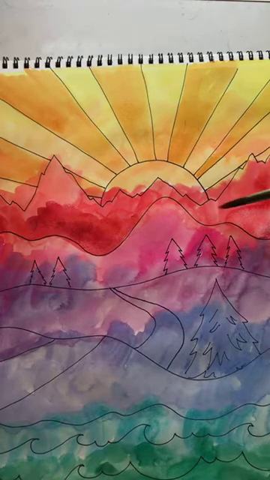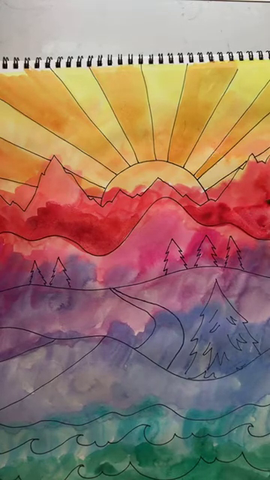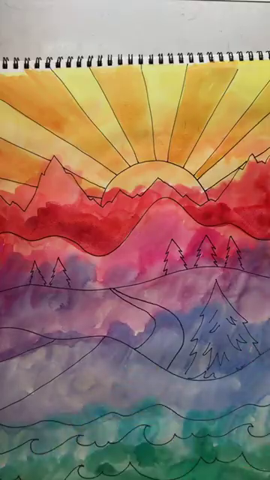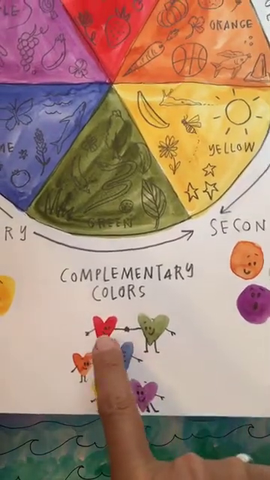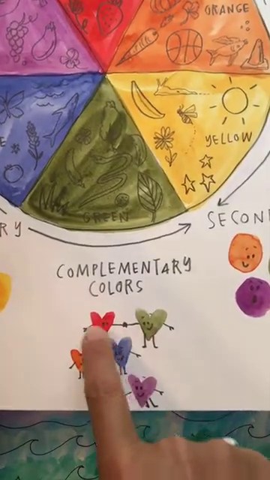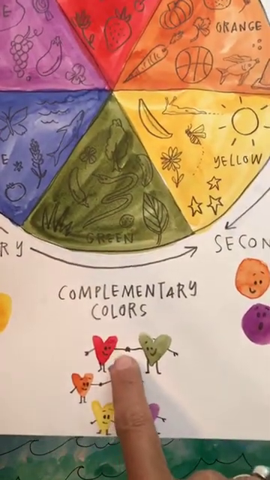Does anybody remember that word that we talked about yesterday that means when something really shows up really well against something else? And it was a word that started with a C. And we talked about it with our complementary, with our warm and our cool colors when we did our bird yesterday.